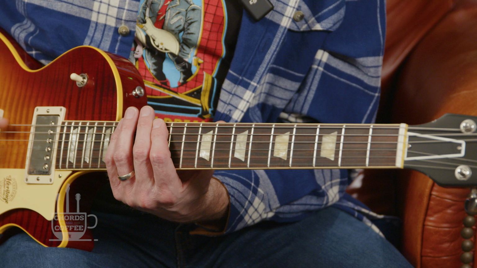that was all A minor pentatonic. Here comes E minor. Here comes B minor.